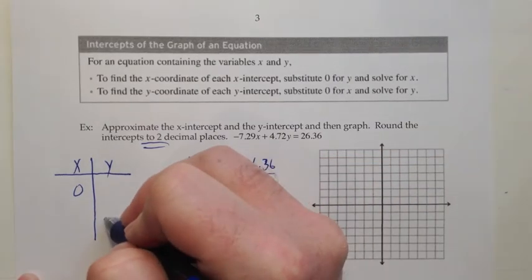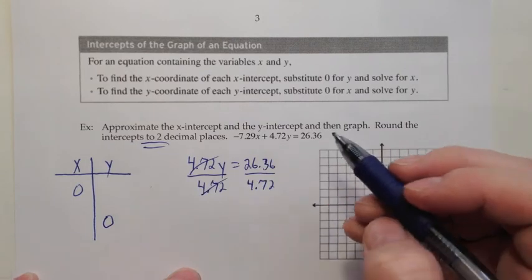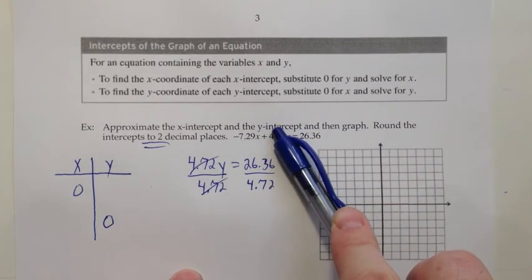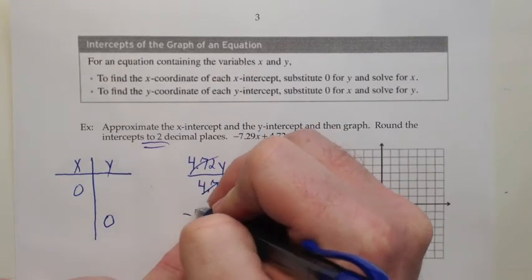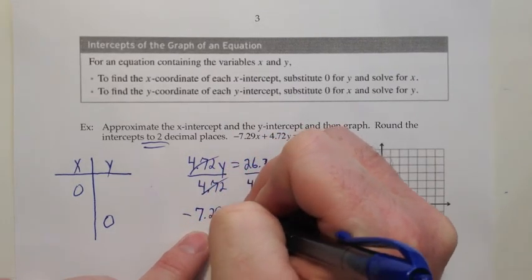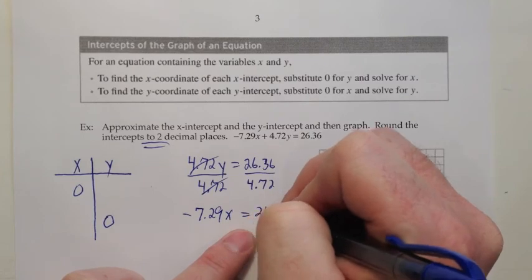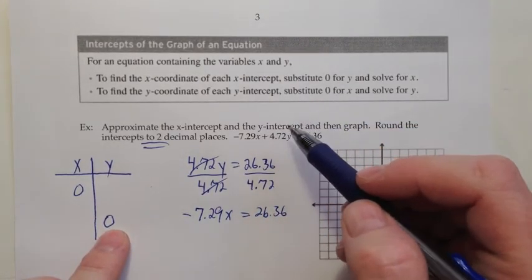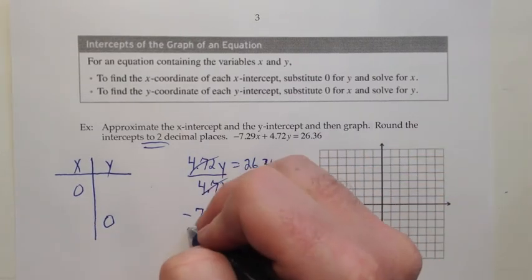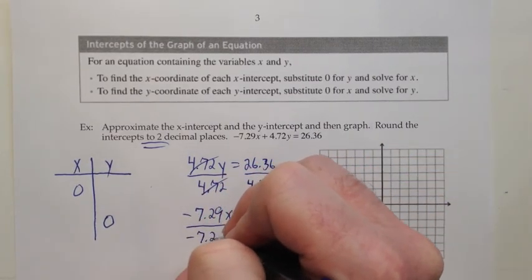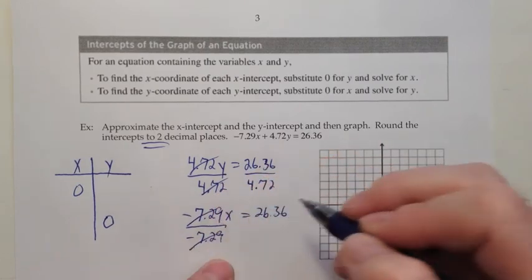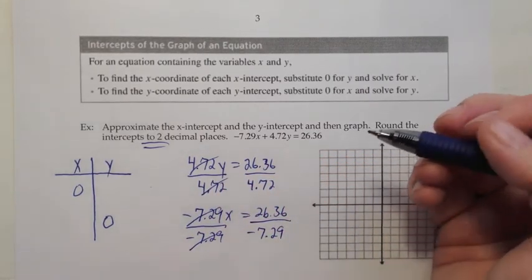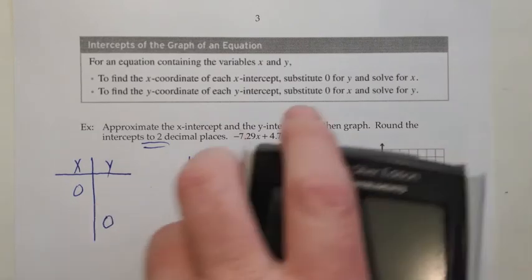If I plug the 0 in for y, that's going to find the x-intercept. That's also going to make that term right there with the y drop out. And so I'd be left with negative 7.29x equals 26.36. Again, if I plug that 0 in for y, the y term would go away. I want x by itself, so I would divide both sides by negative 7.29 to cancel here on the other side for balance. And then I'll go to the calculator and see what I get for those two.